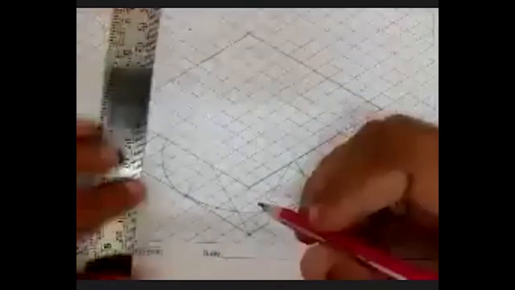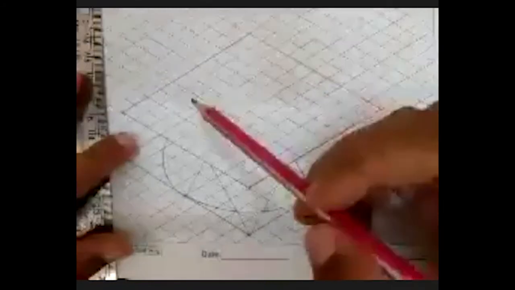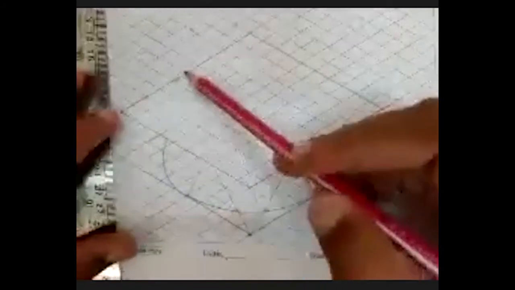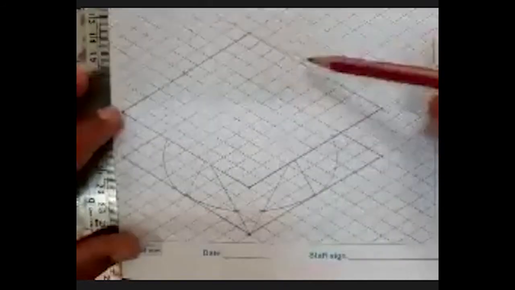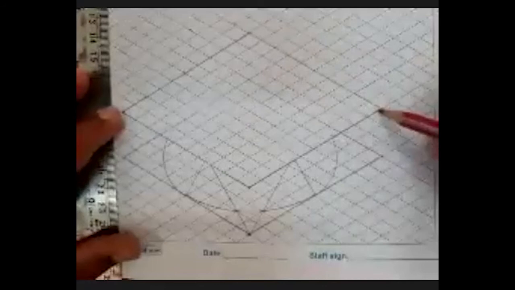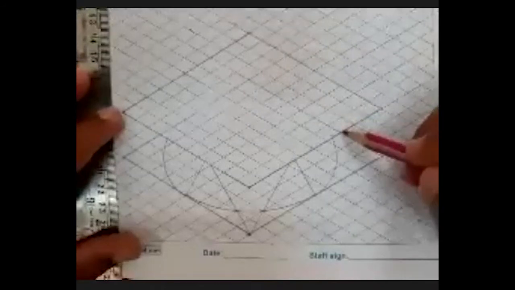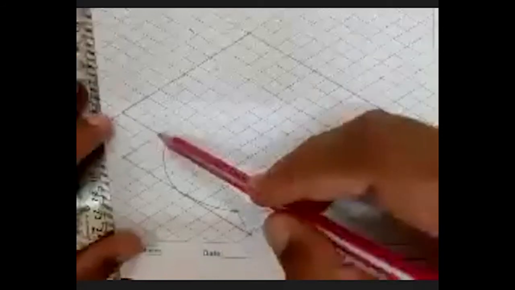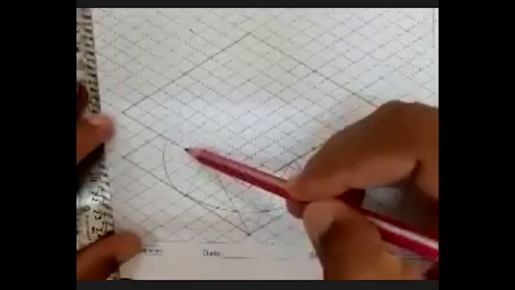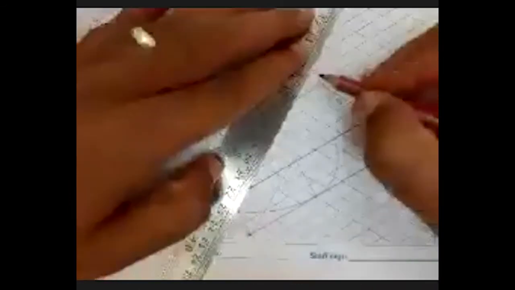Now I'll do the same thing that I have done till now. From this corner I'm going to join the midpoint. This is the midpoint here: 1, 2, 3, 4, 5. This is the midpoint. Here it is 1, 2, 3, 4, 5, and it is 1, 2, 3, 4, 5. I'll join the midpoints from the corner.